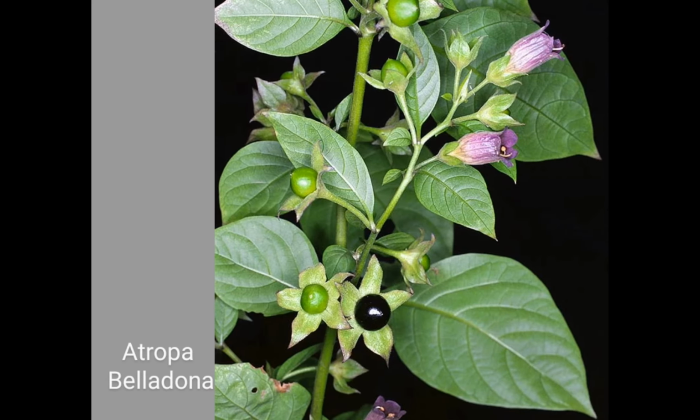Next we have the plant Atropa belladonna. In Atropa belladonna, there will be purplish flowers and blackish seed-like things from which the flowers are emerging. We need to remember these purplish flowers and these blackish and greenish seed-like things.